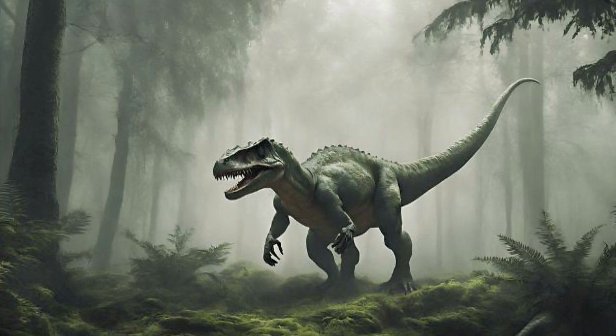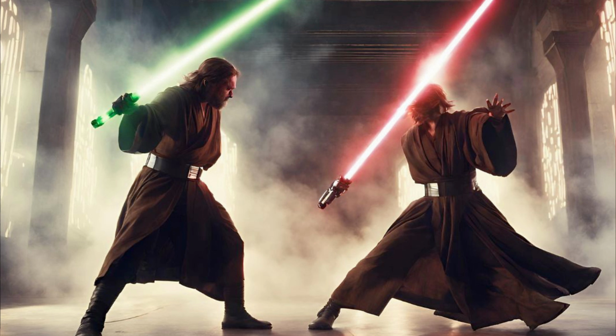We've got a dinosaur in the forest. There's always mist there. We have two Jedi battling with lightsabers. They always manage to cut through the wires or something like that to create smoke in the air to add to the effect.